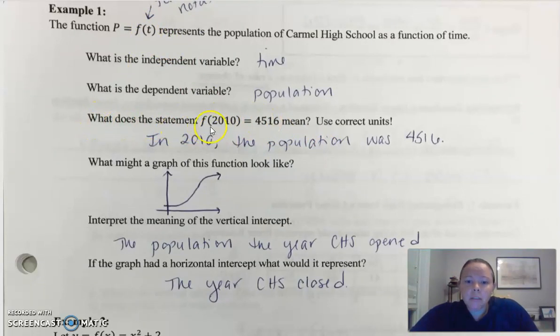What does the statement f of 2010 equals 4,516 mean? Use correct units. So anytime it says interpret, you'll want to use your units to help you do that. So in 2010, the population was 4,516. I could have put students to be a little more clear. So one thing to note, watch out for when it says things like since 2000, since the year 2000, that would be t equaling 0. So if I had done that, I would do f of 10. So be careful with that. Yeah, your book likes to do that a lot, and so do I.